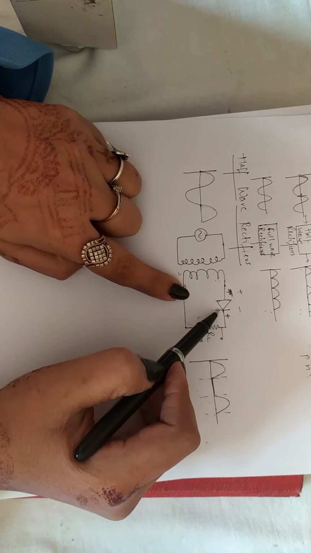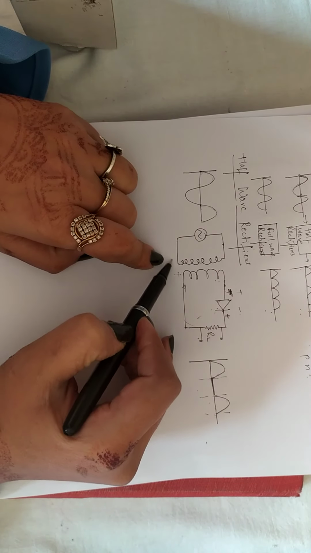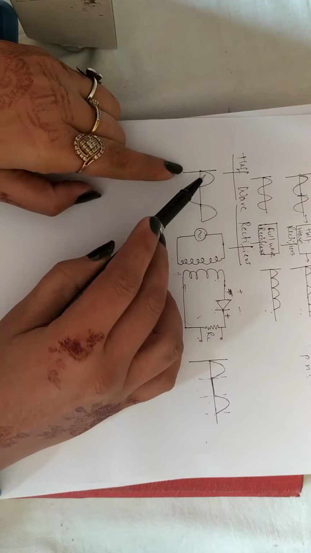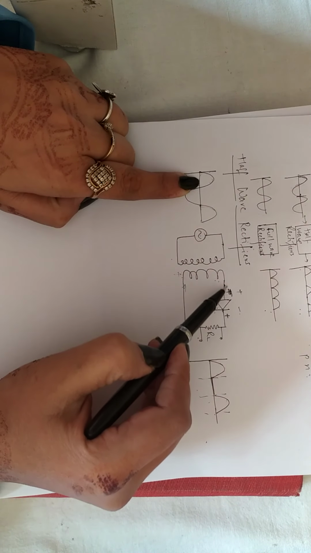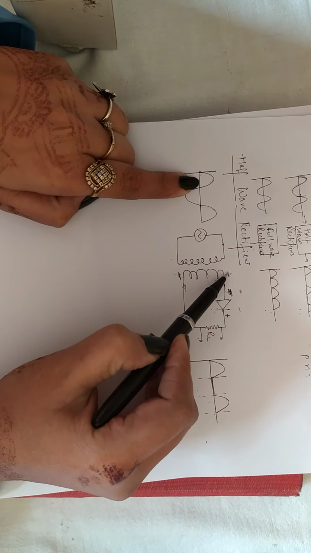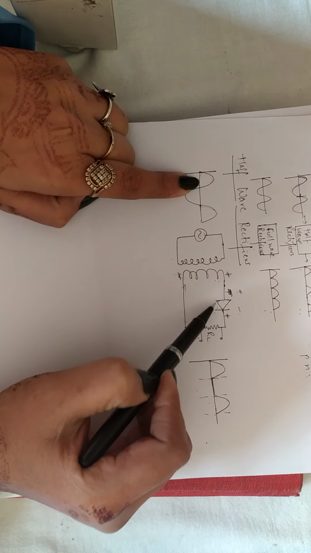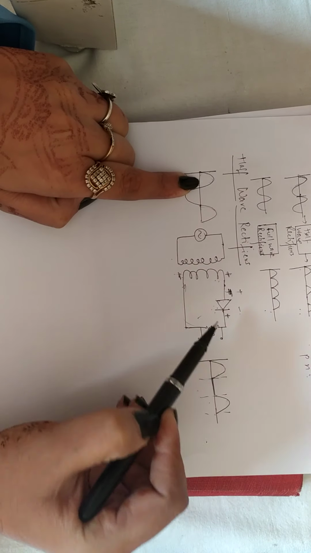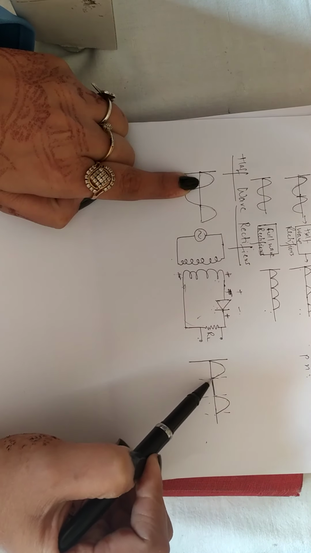We have connected a single diode with a transformer. This is a step down transformer. This is the primary coil. This is the secondary coil. So when the positive half cycle is applied, let us consider at this time the upper end becomes positive and the lower end becomes negative. So positive is connected to the P side, negative is connected to the N side, meaning this diode is in forward biasing.